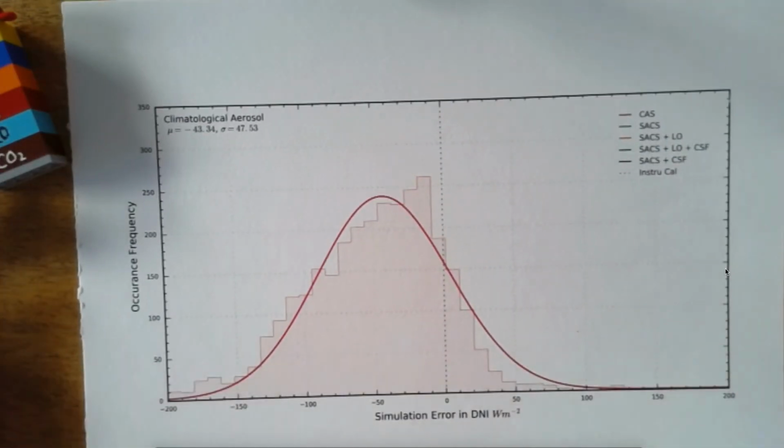So those are the 4 schemes, and now let's take a look at how they actually compare against each other. Let's look at the results. Just to remind you, we began with the climatological aerosol approach. Here we're plotting the simulation error in watts per meter squared over an entire year at Santiago. You can see there's a bias and quite a large spread. The bias is approximately 43 watts per meter squared if you just fit a Gaussian.